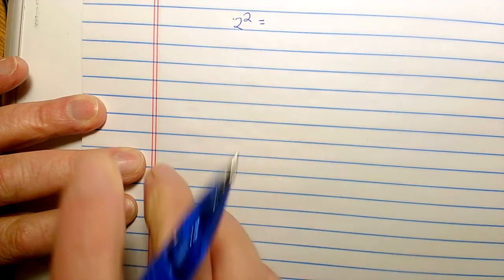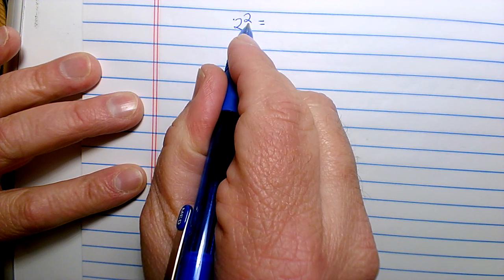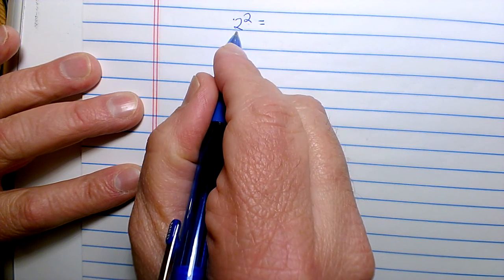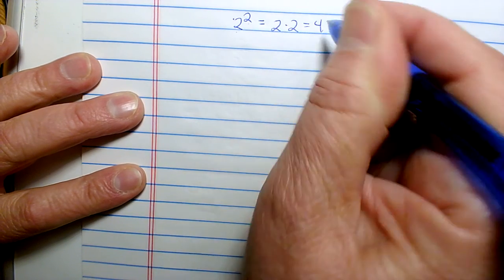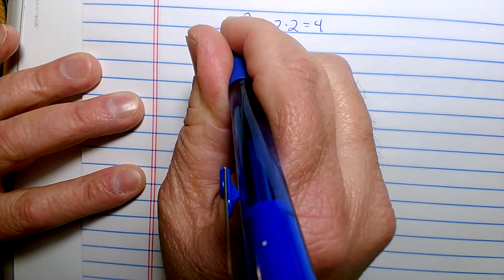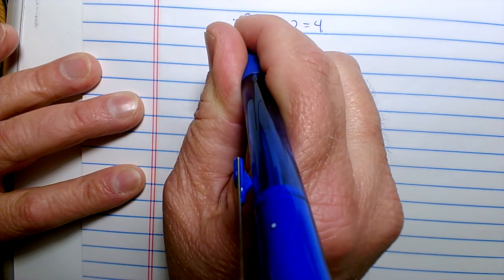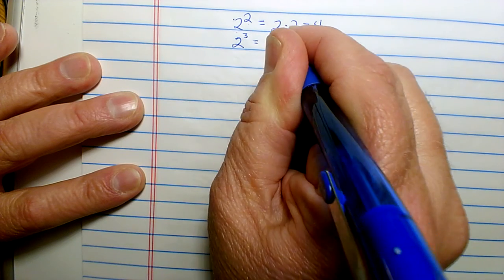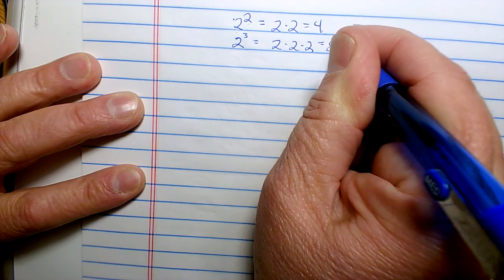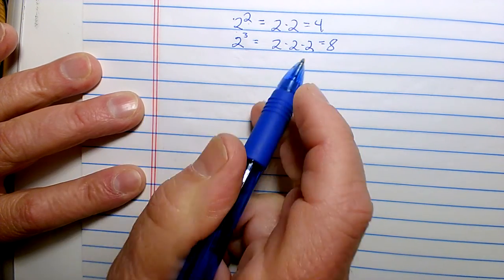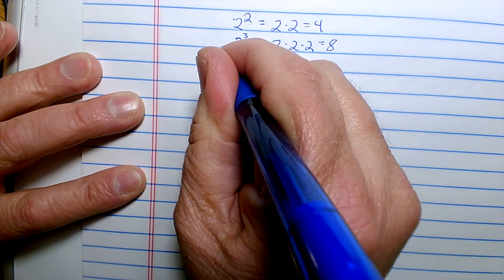If I start with 2 squared, well, what does 2 squared mean? The 2 as an exponent means there are 2 factors of this base, which means you have 2 times 2, which is equal to 4. If we keep our base 2, but make the exponent a 3, it means I have 3 factors of 2, and we get 8.